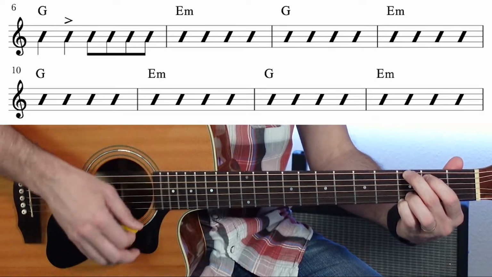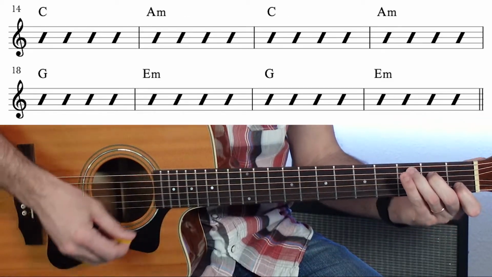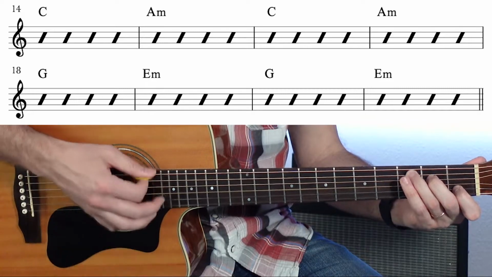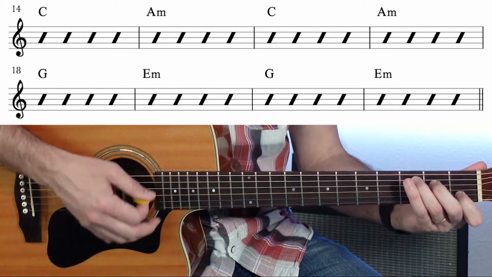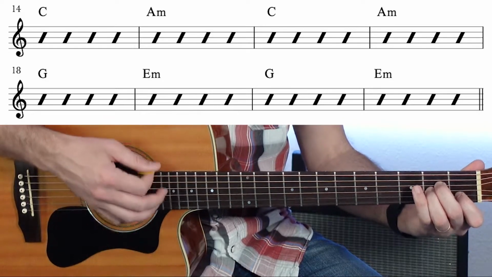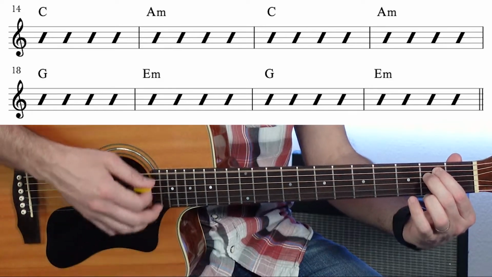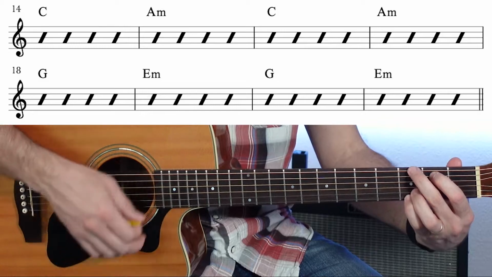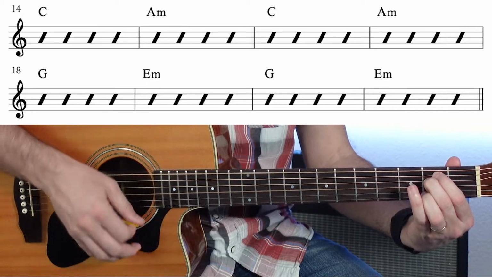Here we go to C major, 2, 3, and 4, and A minor, and C, and A minor, back to G major, and E minor, and G, and E minor, and that's it for the verses. Nice, right? But let me give you a tip.